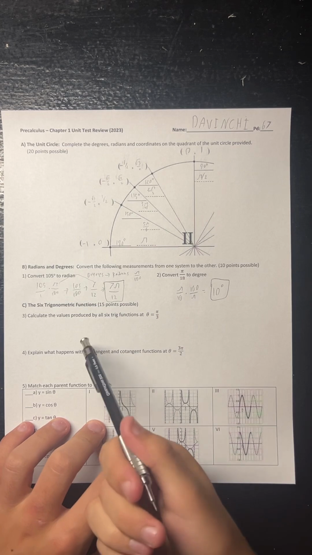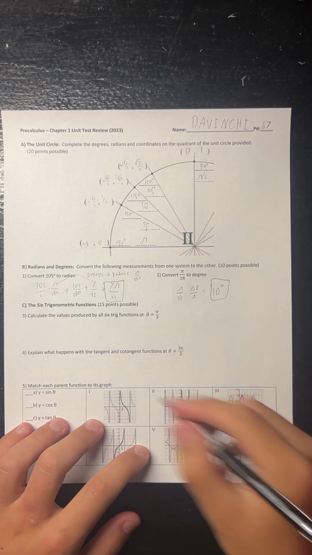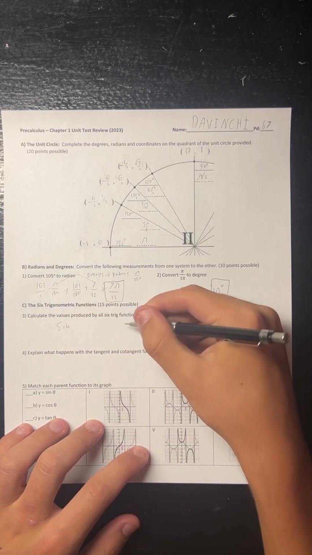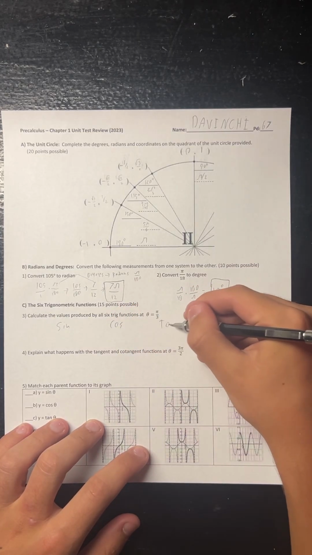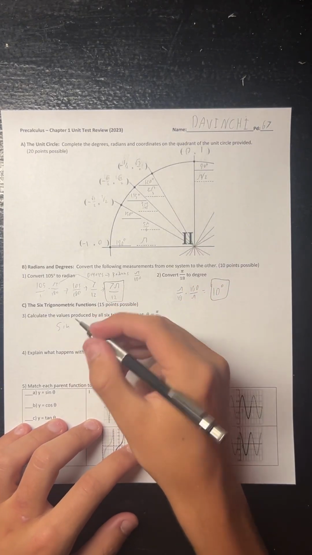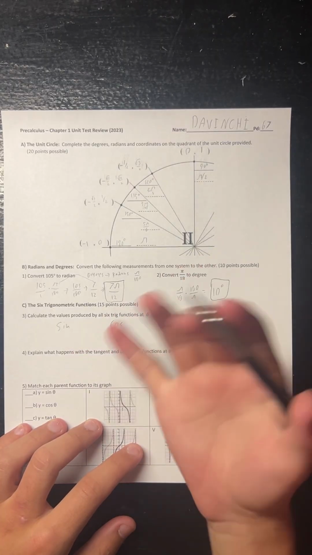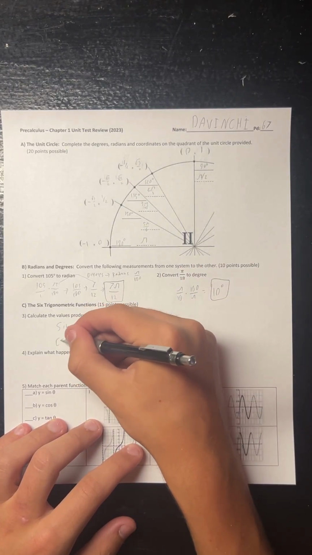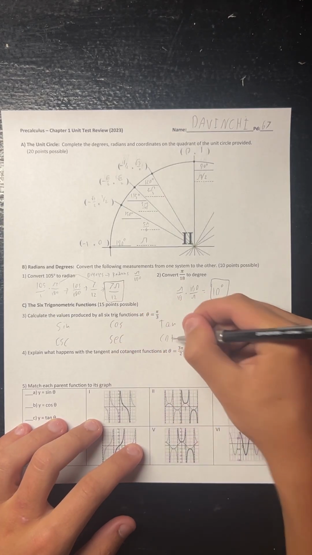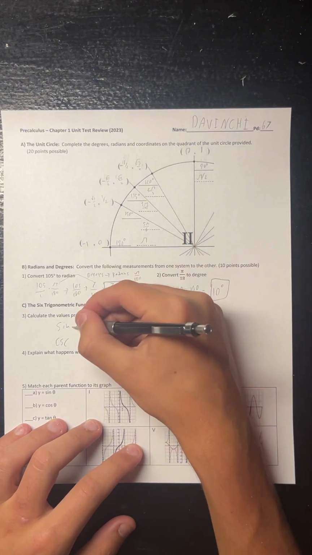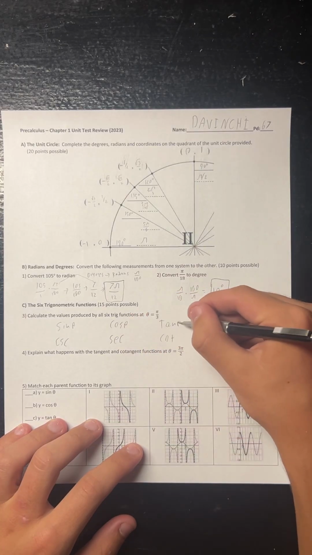All right, our next one asks to calculate the values produced by all 6 trig functions. So the functions are sine, cosine, tangent, and then the reciprocals of those: cosecant, secant, and cotangent. So sine theta, all these are theta.